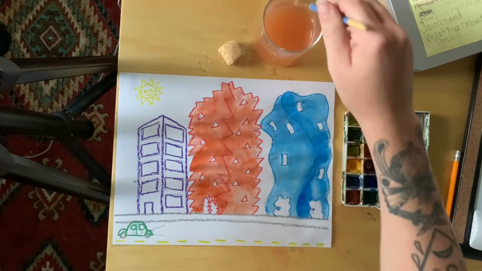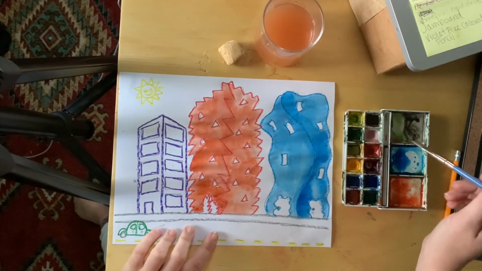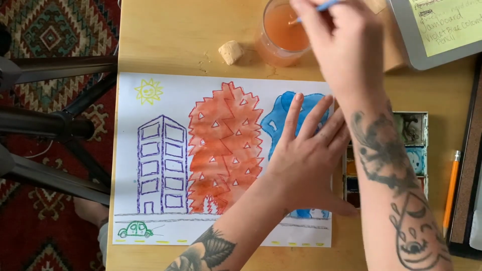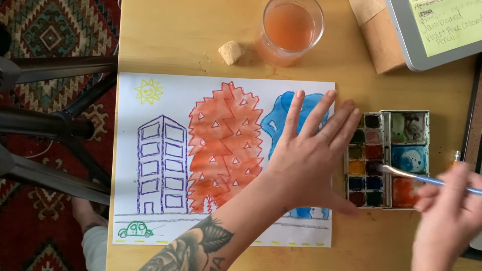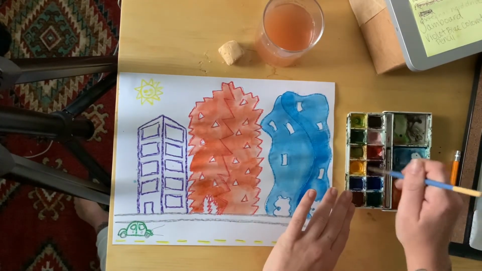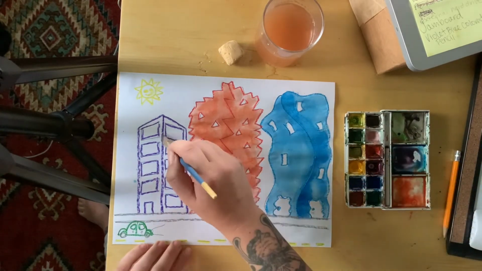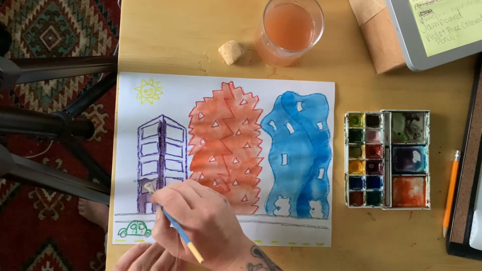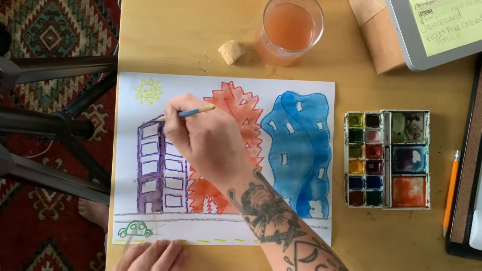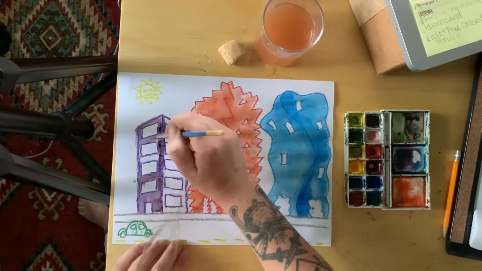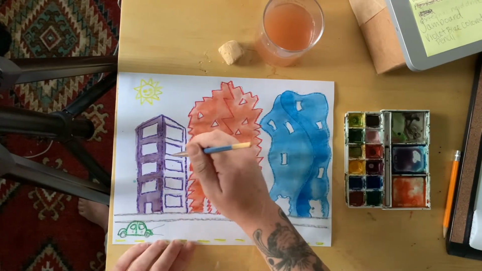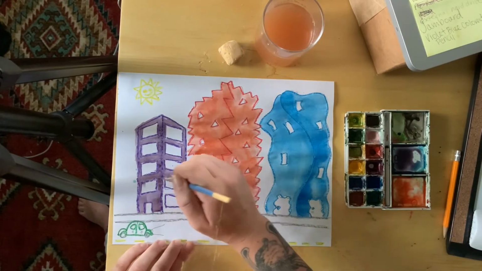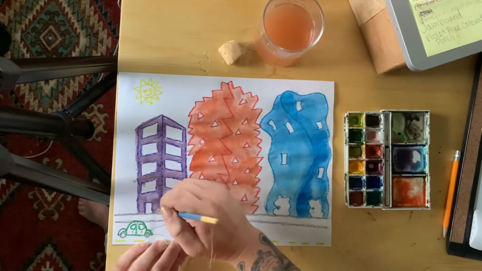Okay, done with that building. We are going to move on to our last and final building, which I think I don't know if I can make it purple because I'm running out of red in my paint palette. But here we go.